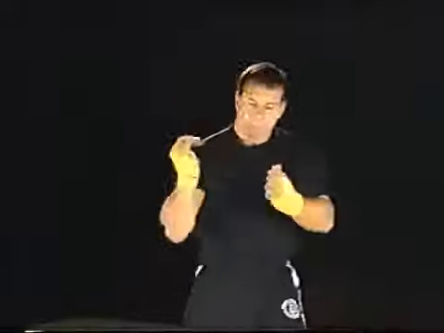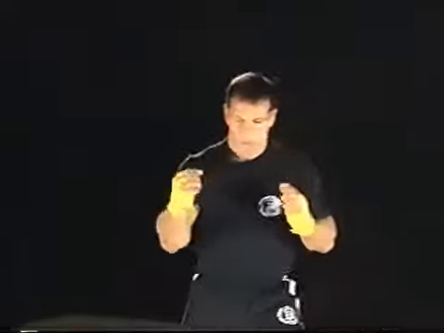Notice that each time Amir is striking in this series, he is striking and recoiling quickly. And each time he strikes, his weight is delivered in the elbow strike. Each time he strikes, he is covering appropriately so he does not expose vulnerable areas to further attack.